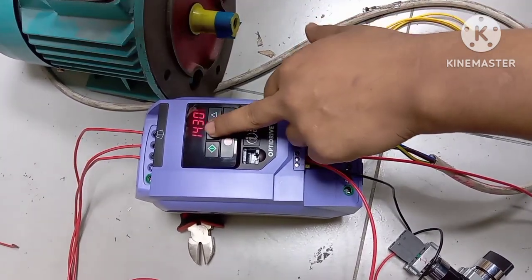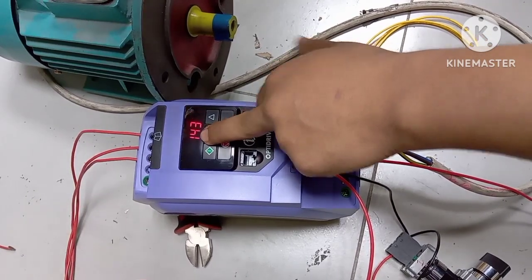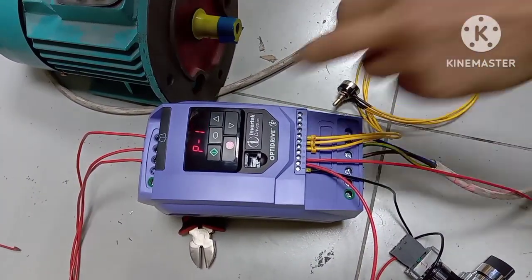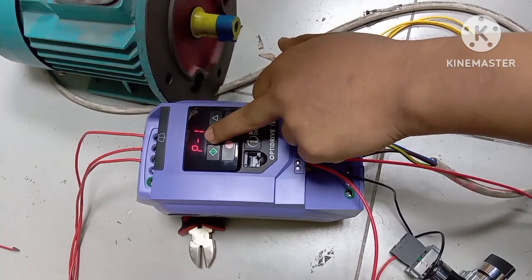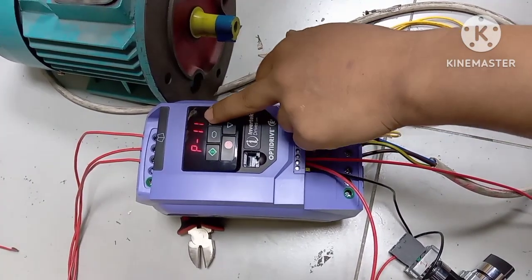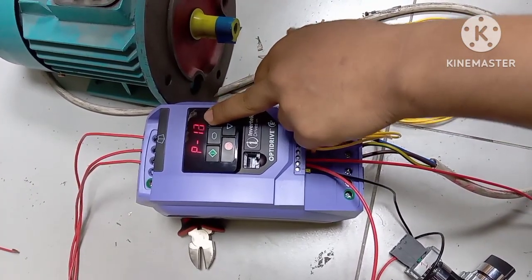Okay, you can even set 1430, 1440. Now next 11, no need to make any change in this parameter also.